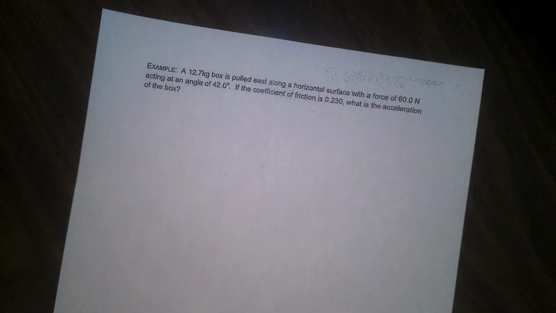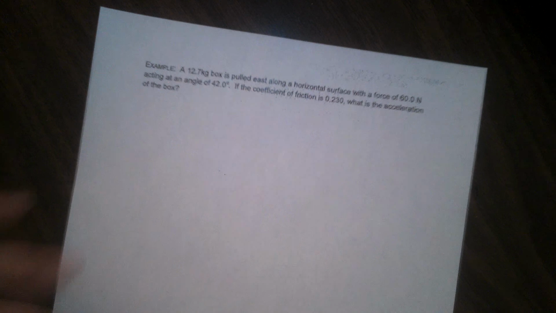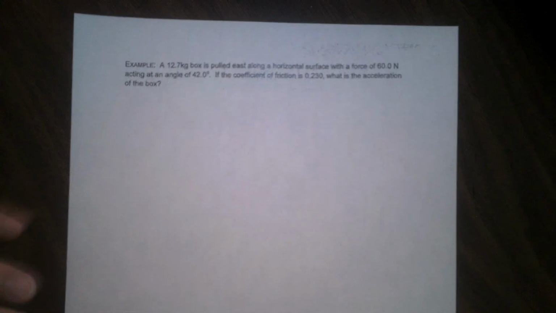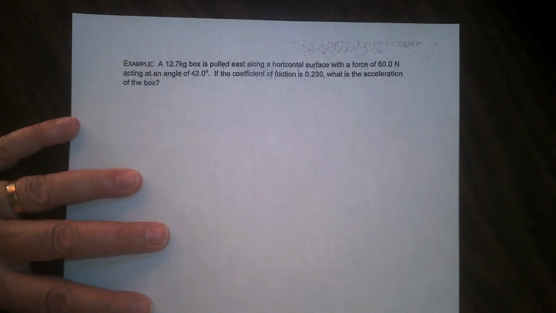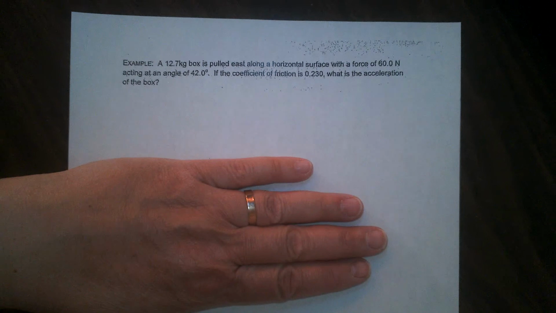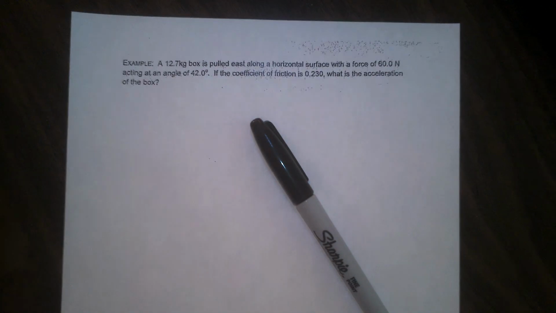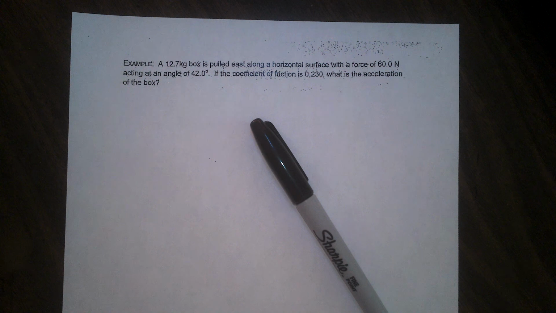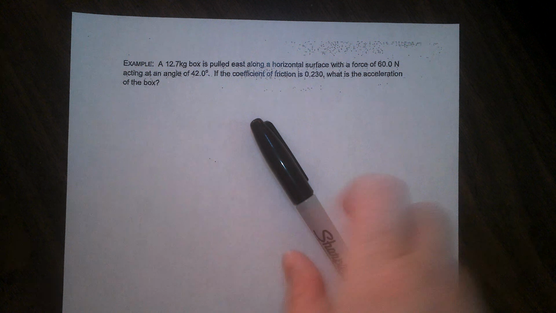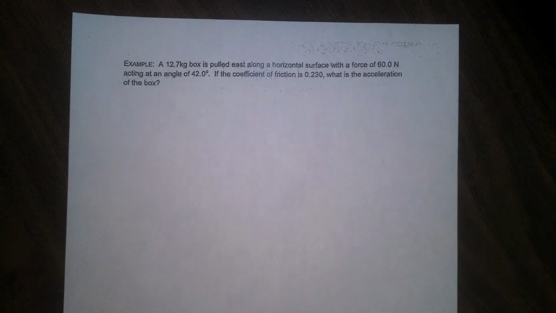It says a 12.7 kilogram box is pulled east along a horizontal surface with a force of 60 newtons acting at an angle of 42 degrees. If the coefficient of friction is 0.230, what is the acceleration of the box? So we're going to Bob Ross this diagram.